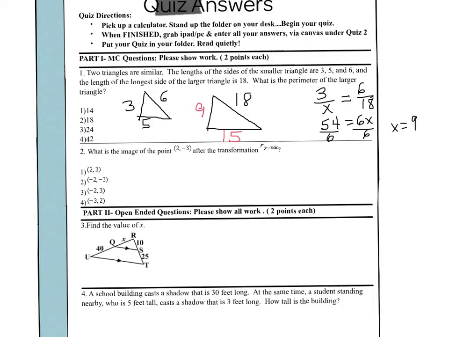So, the first question asked about triangles, and it said that there was a small triangle where you had 3, 5, and 6 as the side lengths, and they gave you the length of the larger side of a triangle, and they want to know what the perimeter of the big triangle is here.